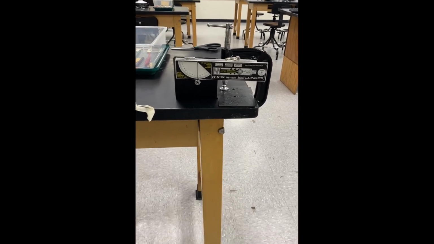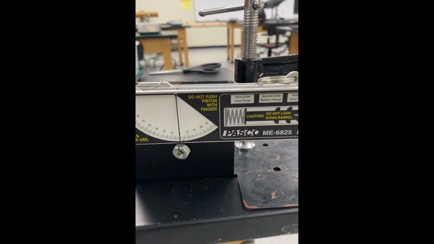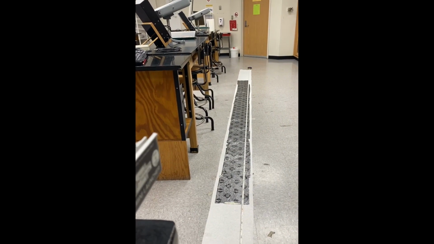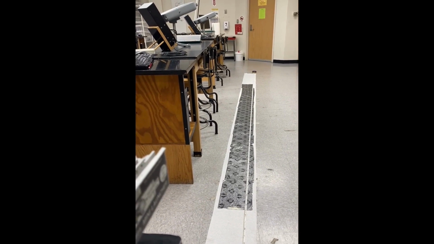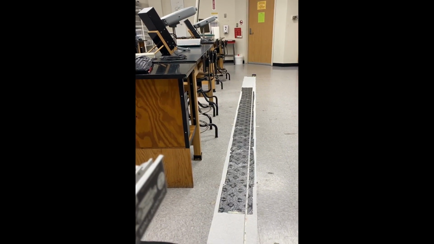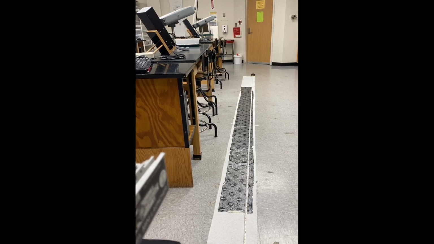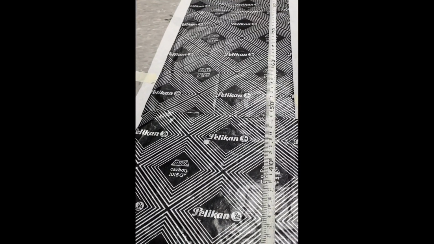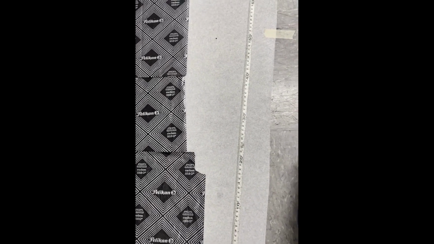The first experiment, we set the angle theta of the launcher to 0, so it will shoot the ball horizontally. Okay, the ball fell at 2.5 meters, 250 centimeters.